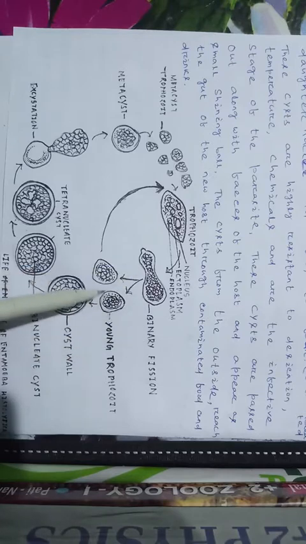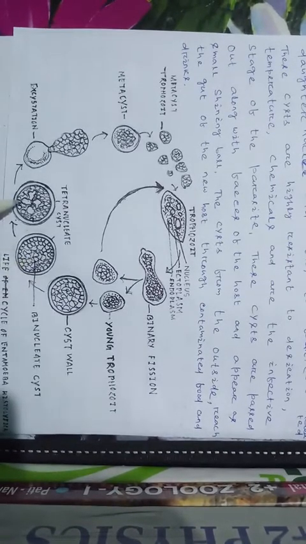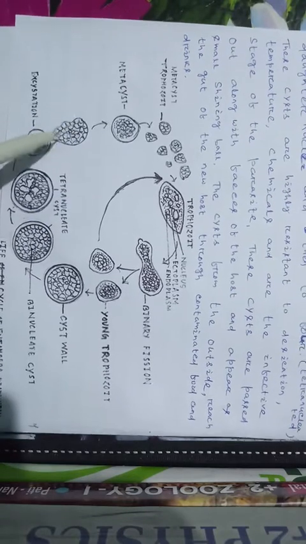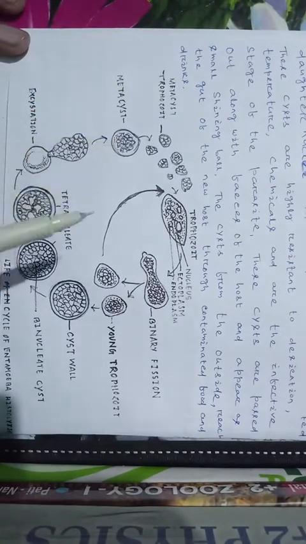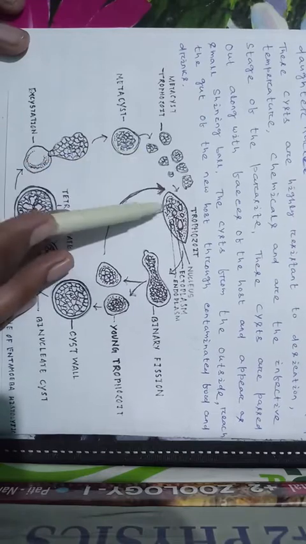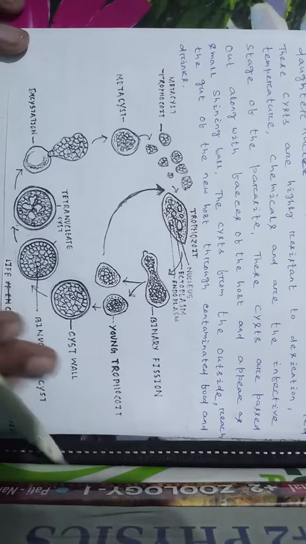Then the trophozoite divides into two daughter individuals by binary fission, forming young trophozoites. Then it forms the cyst wall. Then the binucleated stage, two nuclei. Then four nuclei, the tetranucleate stage, with cyst wall formation. Then the metacystic trophozoite is released from the cyst wall. This is the life cycle of Entamoeba histolytica.